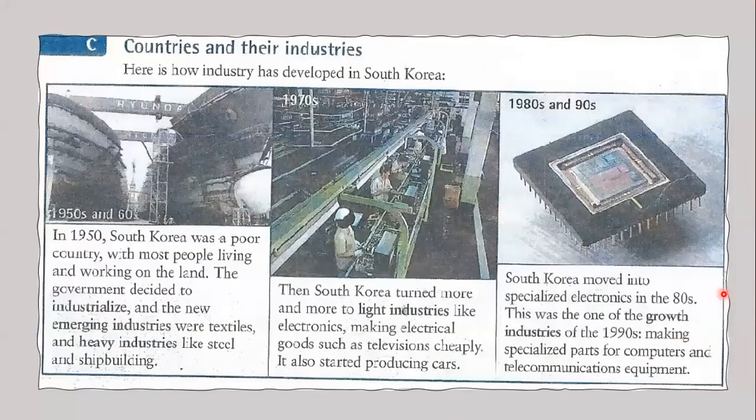Well, this is an example about how industry grew in South Korea. You know that South Korea is one of the richest countries around the world right now. What happened in 1950? They were very poor, no money there, with most people living and working on the land. You know, like farmers growing crops, working with animals.